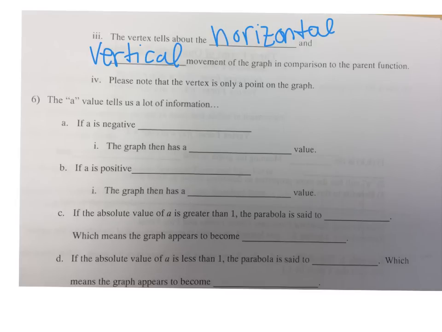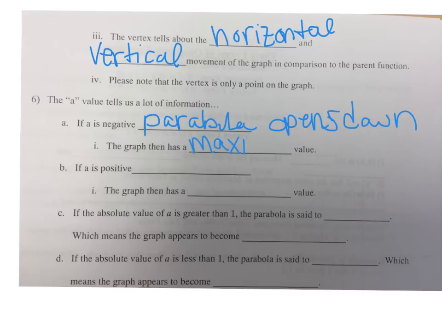So remember, if the number out front is negative, if a is negative, the graph has a blank value. So if a is negative, the parabola opens down, and the graph is said to have a maximum.